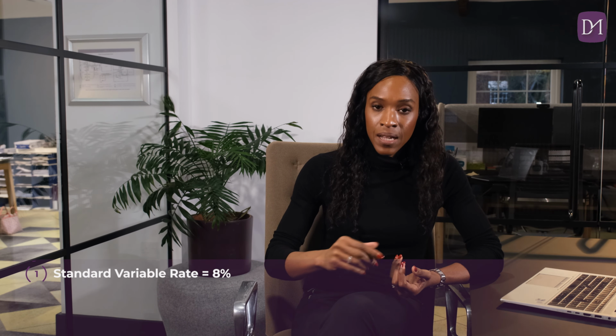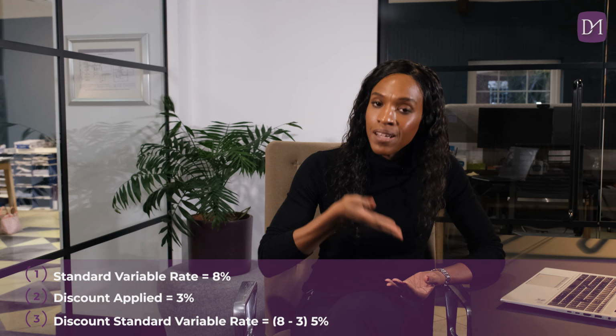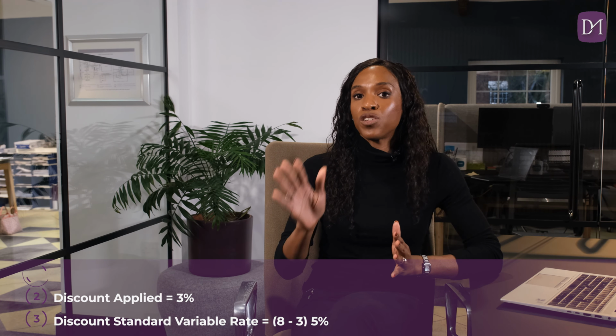Now, let's look at a working example because a discount standard variable rate can take a little bit of getting your head around, guys. So let's say that I'm going into a standard variable rate product and the interest rate being offered is 5%, okay? And that lender is applying that discount for, say, 2 years, and the discount is 3%. So what that would mean is that the standard variable rate, and remember the standard variable rate is something that a lender sets and it can vary, in that example would be 8% because the lender's giving me a 3% discount. So 8 minus 3 is 5%. So I'll be paying 5% for the next 2 years.